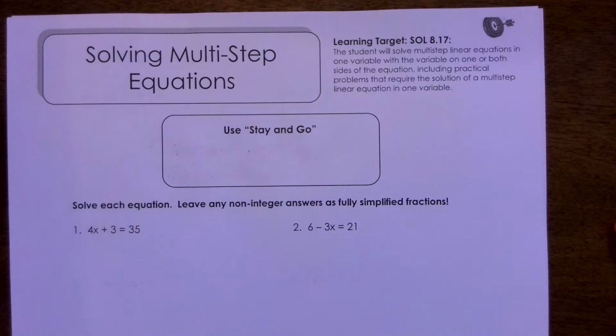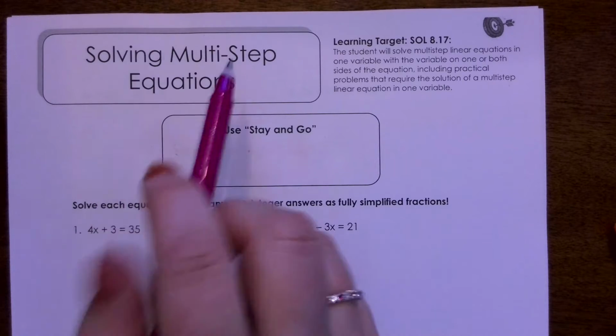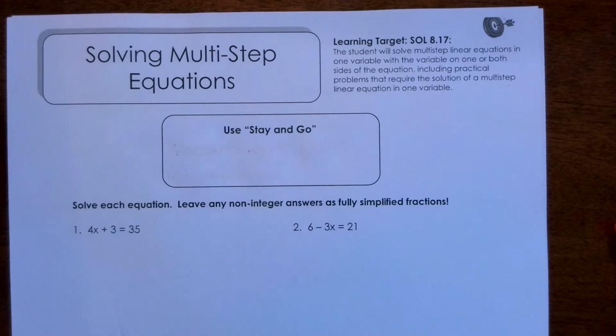Everyone, welcome. We are working in your Pre-Algebra Quarter 1 notebook on page 37 today. In this video, we're going to talk about solving two-step equations using a new strategy called stay and go. You may have learned how to solve two-step equations using a different method in Foundations of Algebra. Today, we're really going to focus on using the stay and go strategy so that it will help us when solving multi-step equations in the next class.